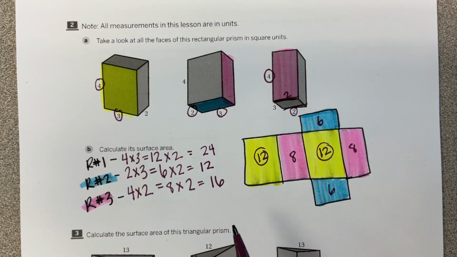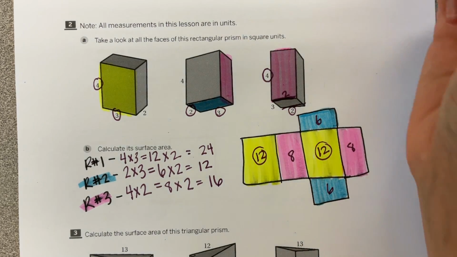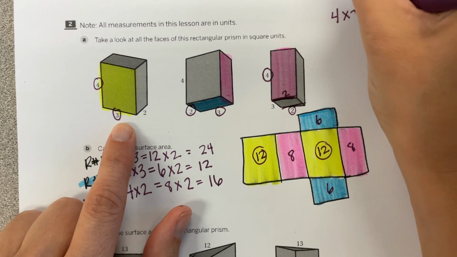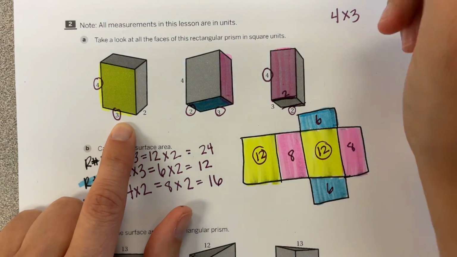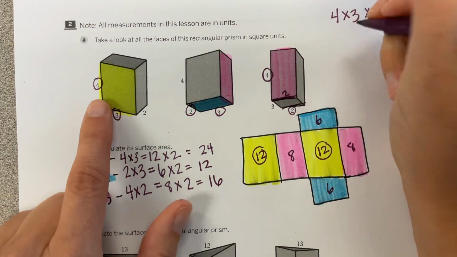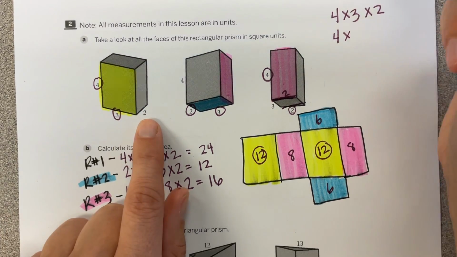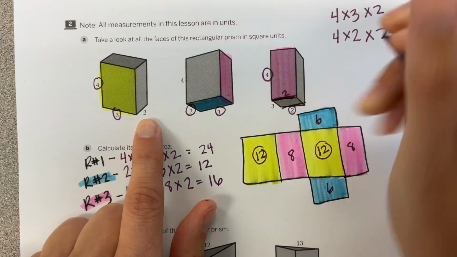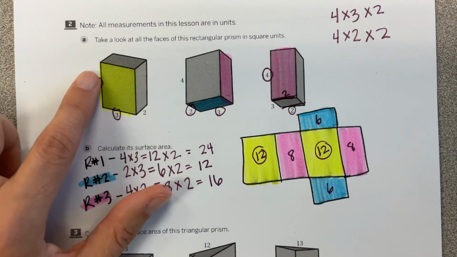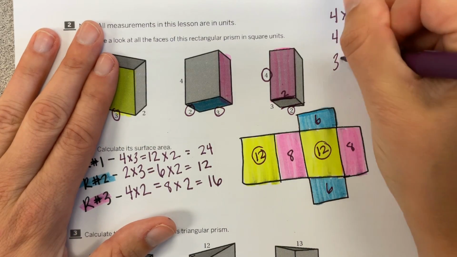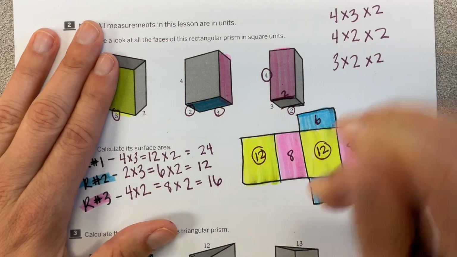If you want to do it without drawing out the image, what I look at is I take my dimensions. I have a 4, one of the other dimensions is 3, and we have 2 of those. My 4, instead of going with the 3, is going to go with our other dimension of 2, and we have 2 of those. And then we've already used our 4 with both of them, so now I'm just going to use the other 2 together, which is 3 by 2, and we have 2 of those.